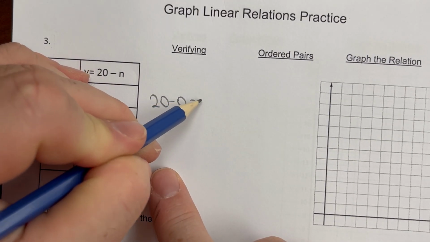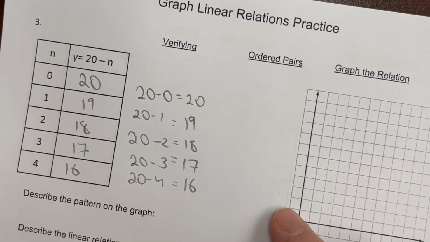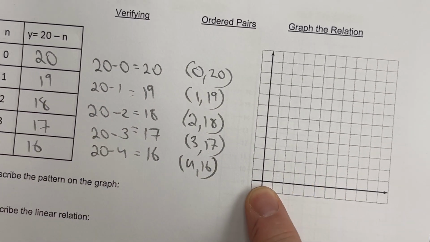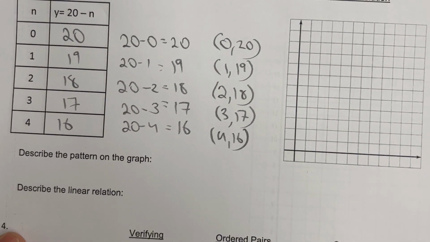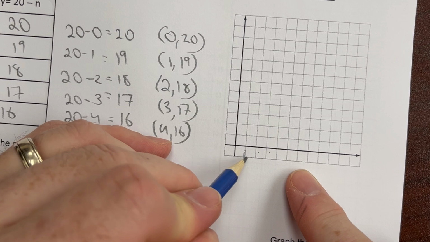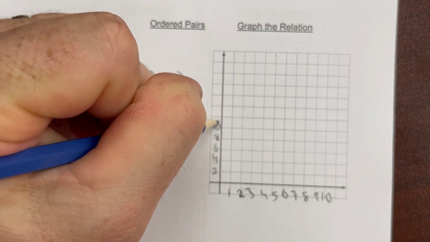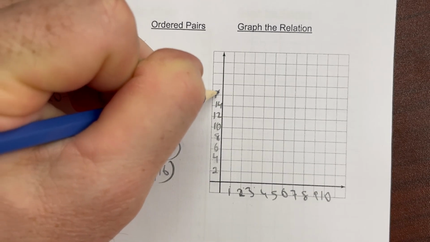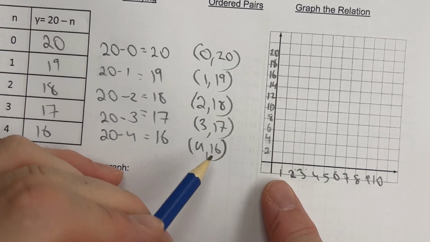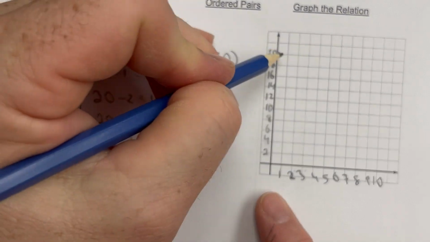Number 3, 20 subtract n. 20 subtract 0 is 20. Ordered pairs. And now we can plot them. This one doesn't have anything on the side, so I have to make my own there, but we're just going to go with 1, 2, 3, 4, 1. Go by 2s. Okay, so we're 0 and 20. 1 and 19.